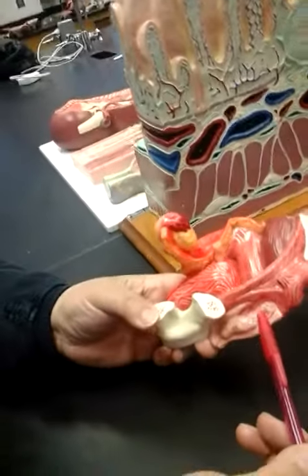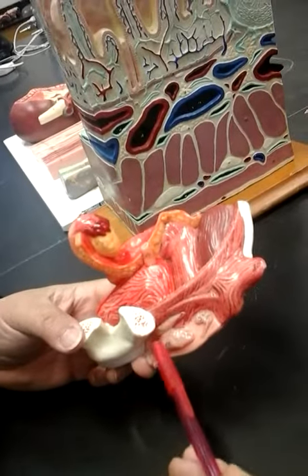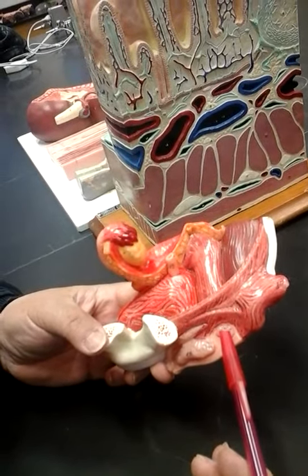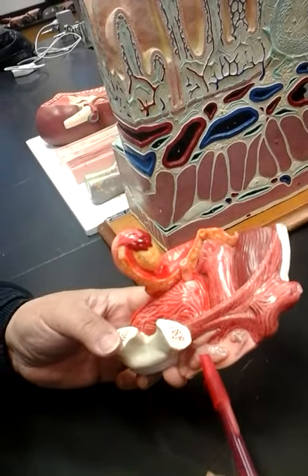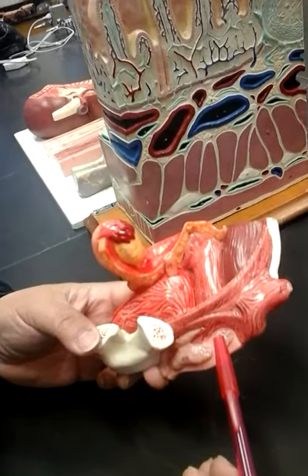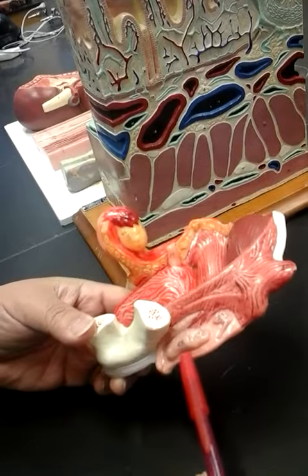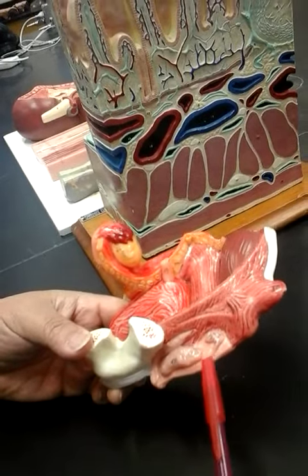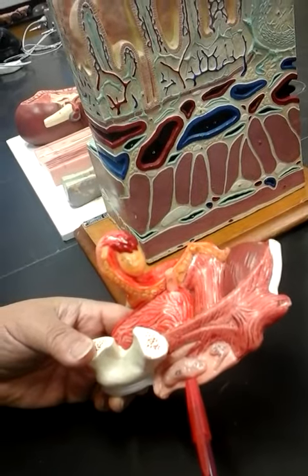Over here we see that the labia majora have been removed, and as we know, those would be the female homologue of scrotal sacs. And if you have a labia majora, you have to have a labia minora, which are right here. These are supposedly the homologue of the corpus spongiosum, but that is apparently still under debate.